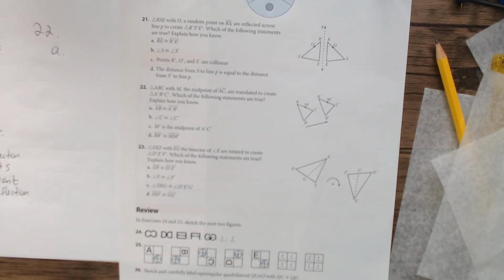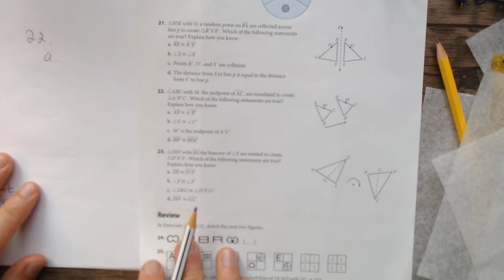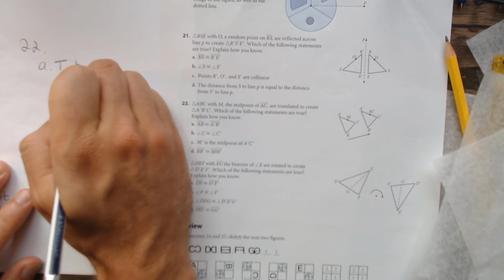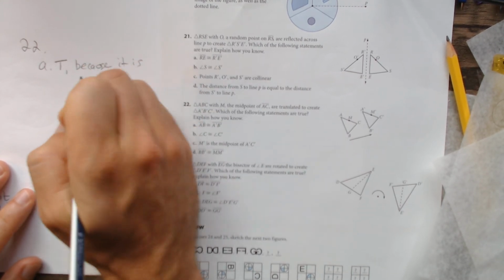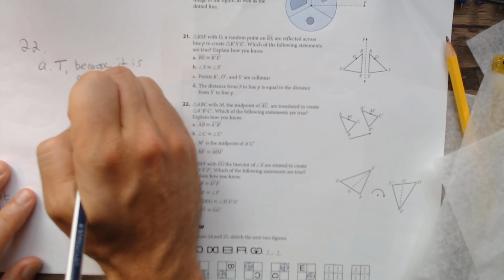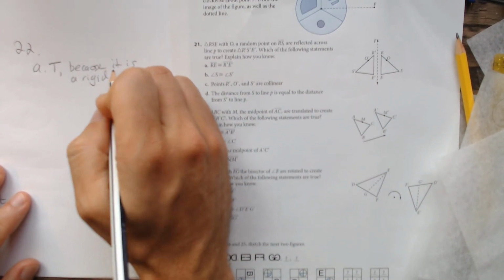Triangle ABC with M being the midpoint of AC are translated to create A prime, B prime, C prime. Which of the following statements are true? So A is true because it's a rigid transformation.